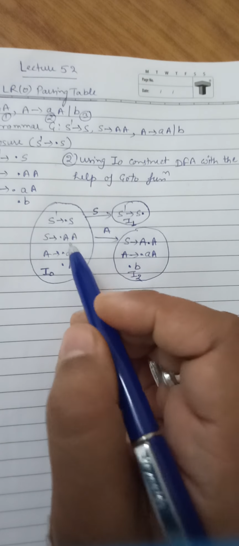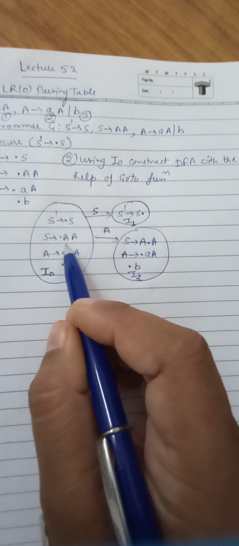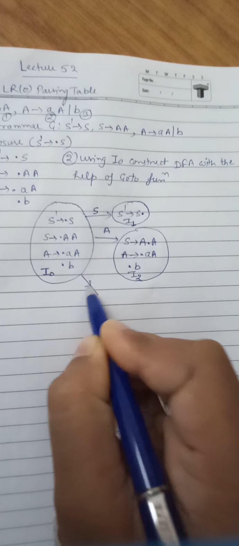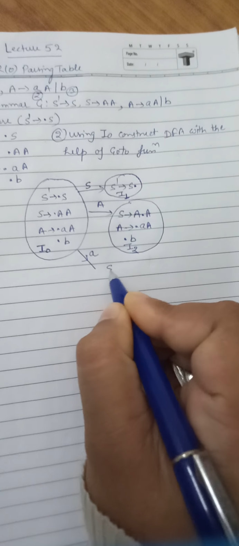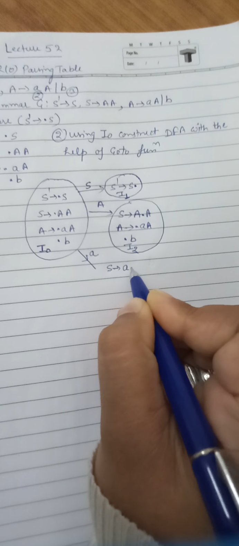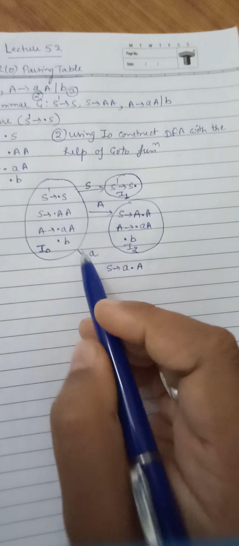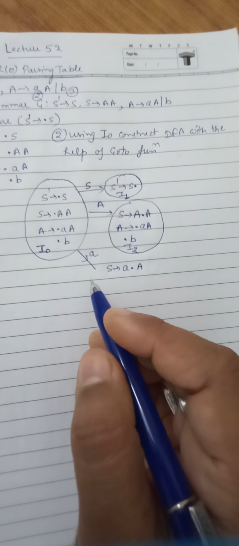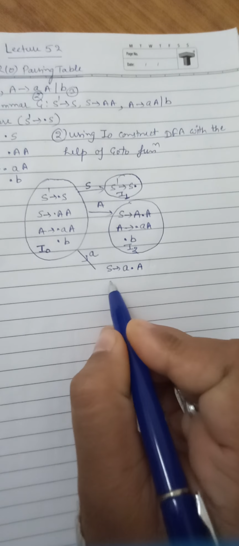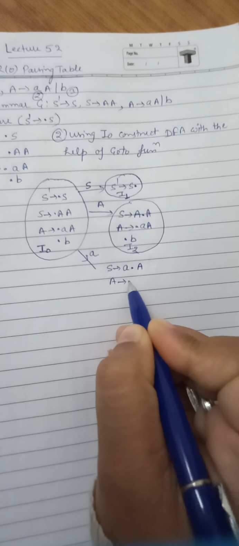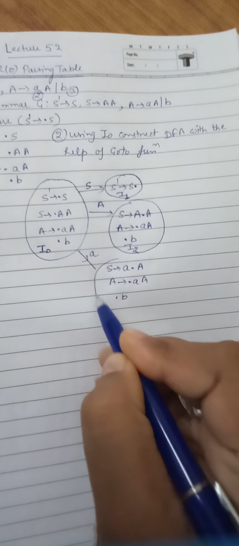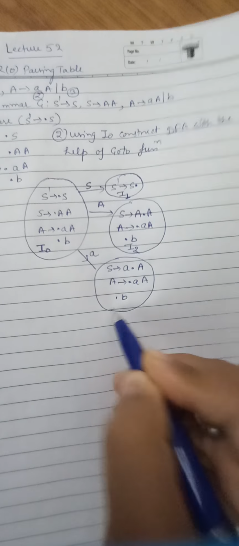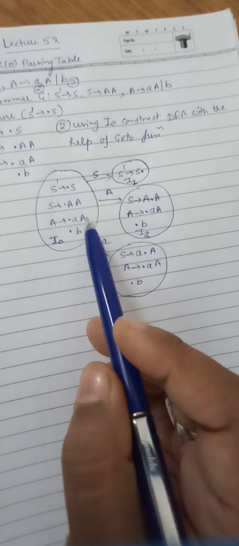Now we go for terminal a. What will we get? From the first production we will get S tends to A dot A, and A tends to dot aA and dot b will remain the same. Now what is left?